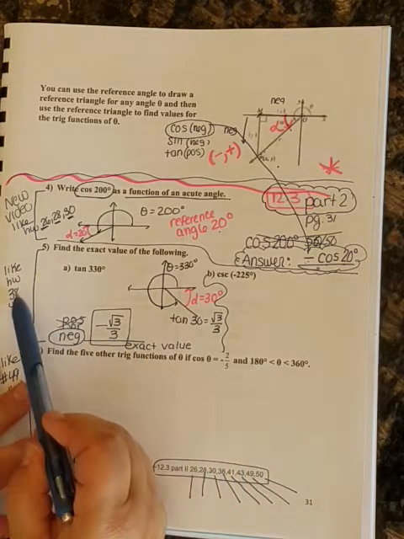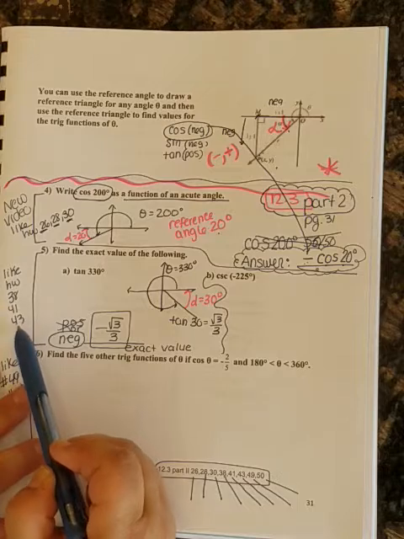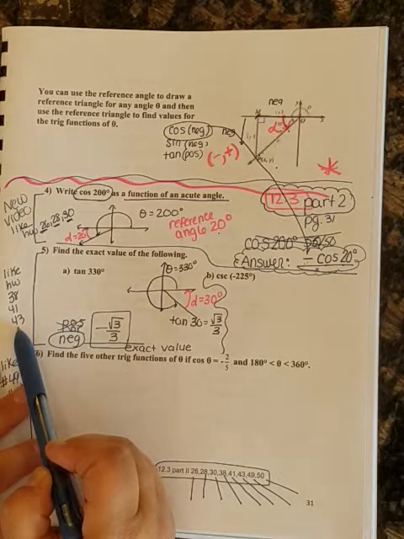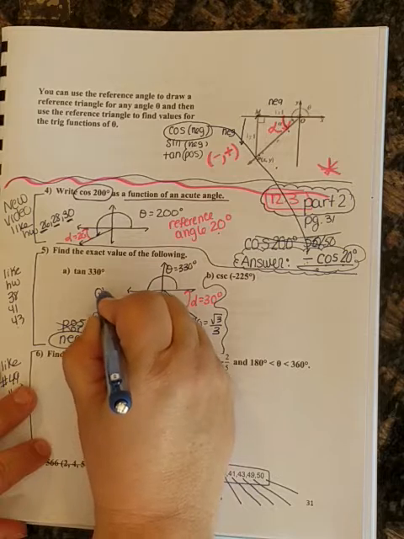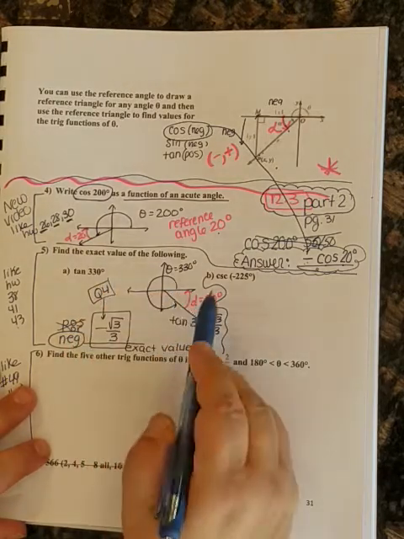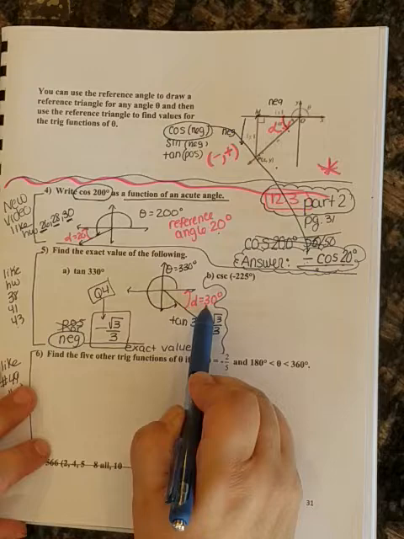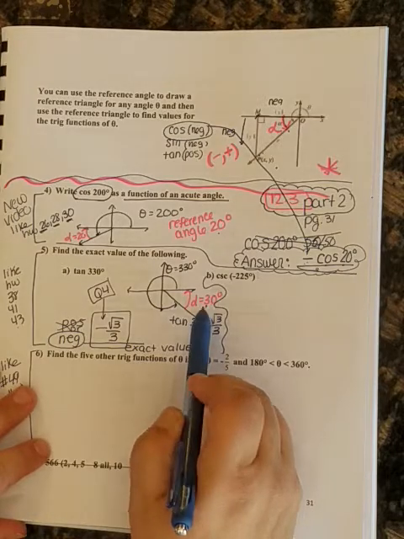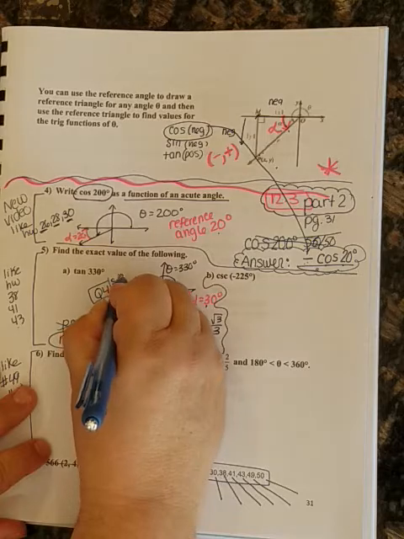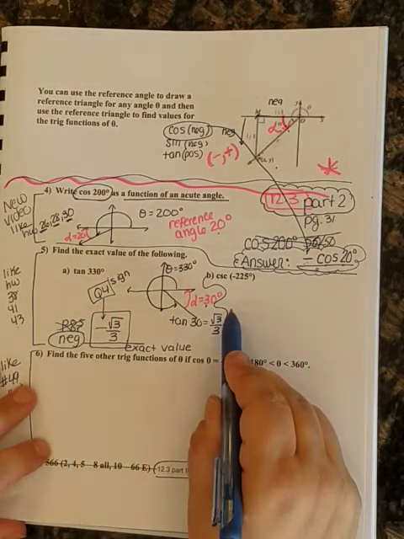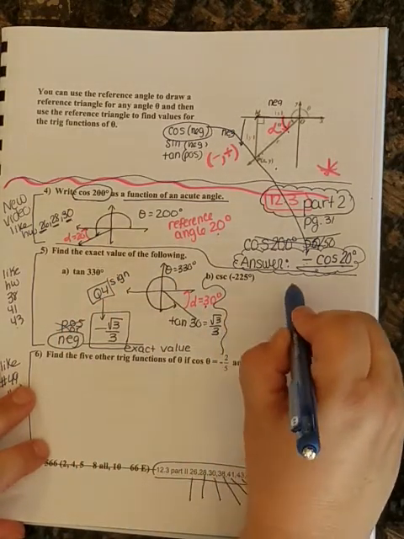That's how you'll do number 38, 41, and 43. Quadrant 4 is where you found that. That decides the sign. The reference angle decides the value without the sign. And when I mean the sign, I mean S-I-G-N, the sign. So let's do it with cosecant of 225.